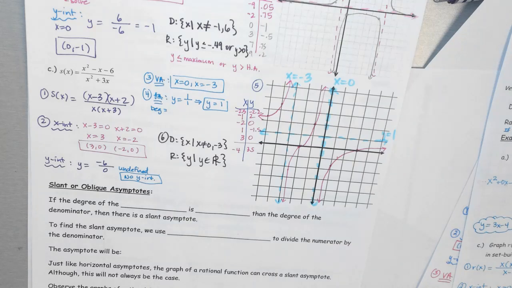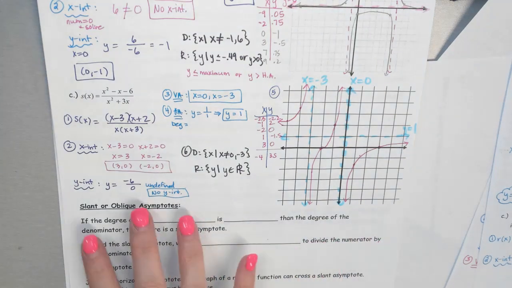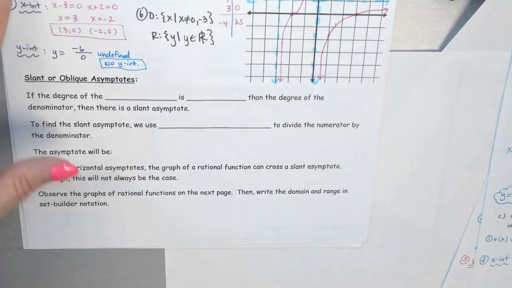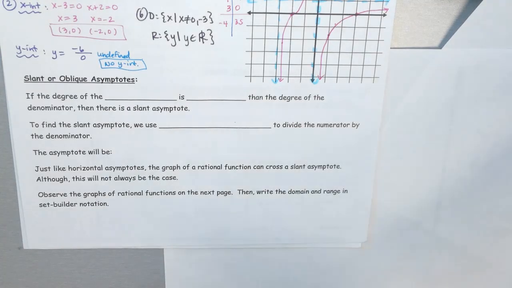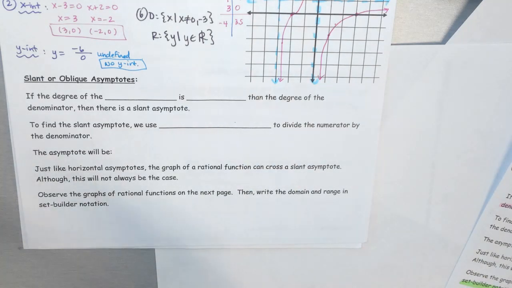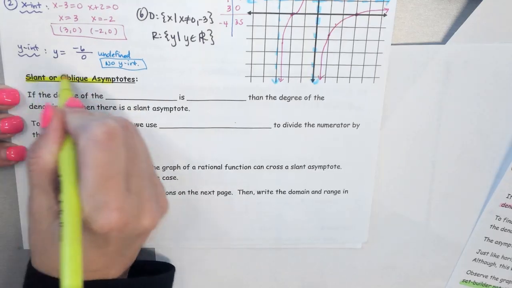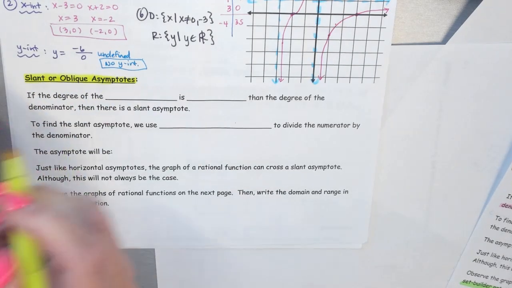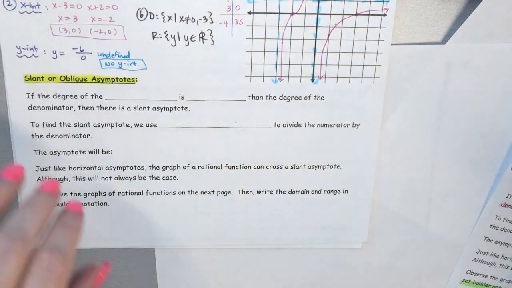All right, so yesterday we talked about how to graph vertical and horizontal asymptotes, and how to find intercepts. Today our focus is going to be on the slant and oblique asymptotes. They're either called slant or oblique. They are going to be linear functions.